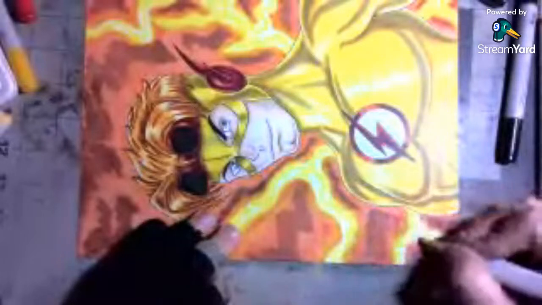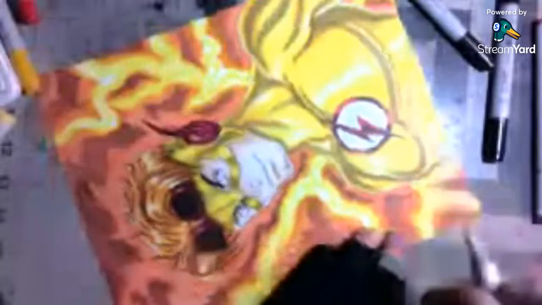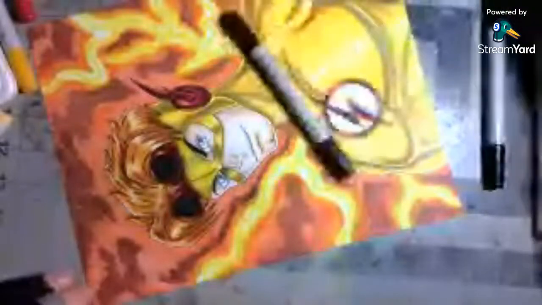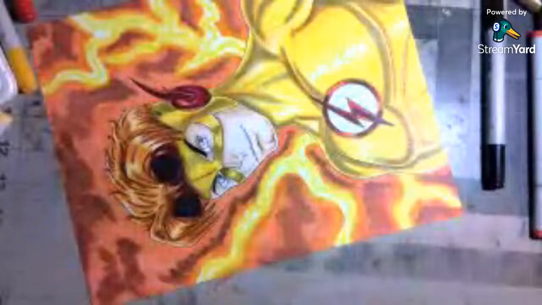I'll bring in some orange in just a minute. Help out here a bit more. Some more reds. I think we should be almost good to go. We've got to make sure he pops a bit more. Some highlights. You know what? YR2 might be better.